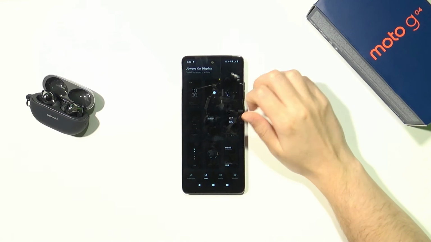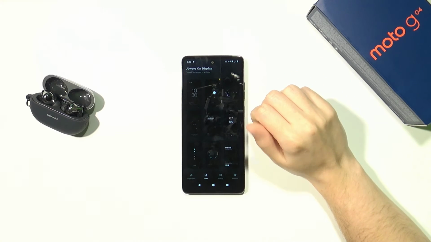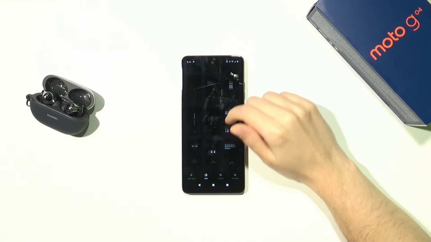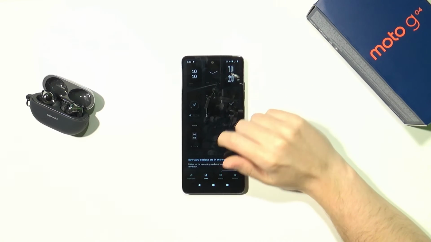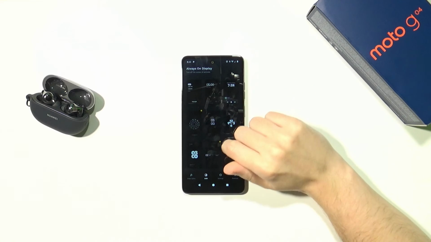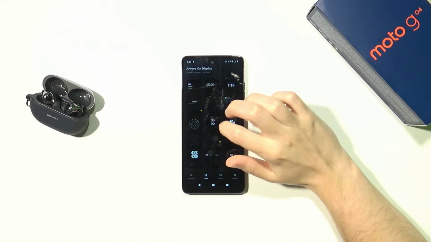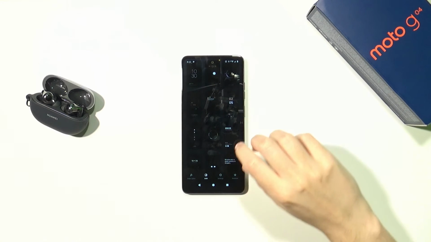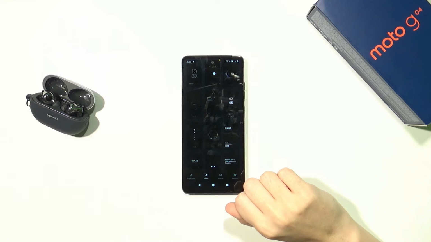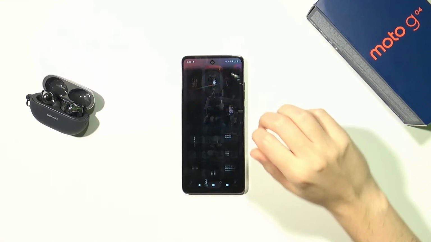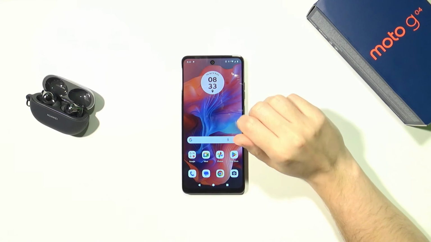This is a great app if you want to have a custom always on display, and you have several options. Some of them are for free, those with stars are premium, but it is still a cool way to have AOD on your Motorola.